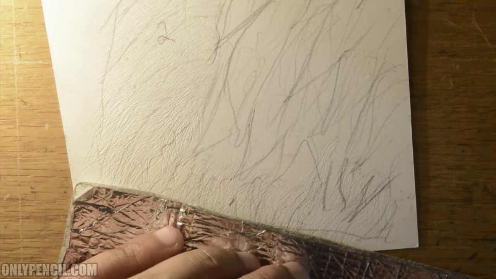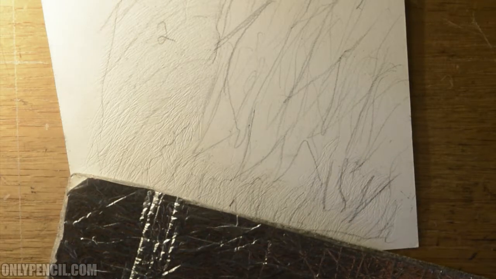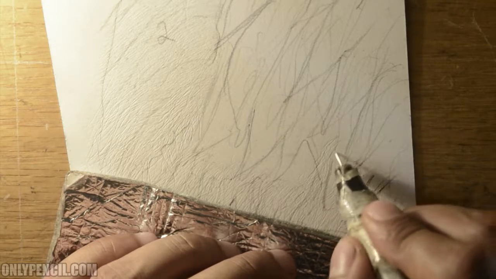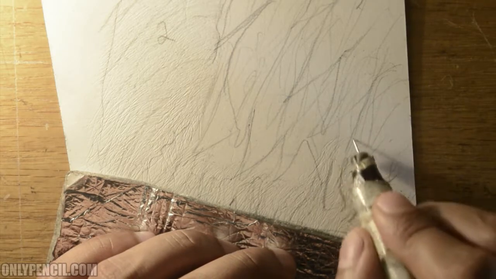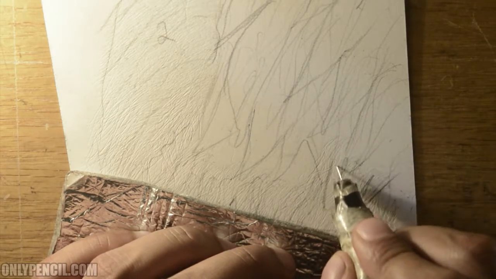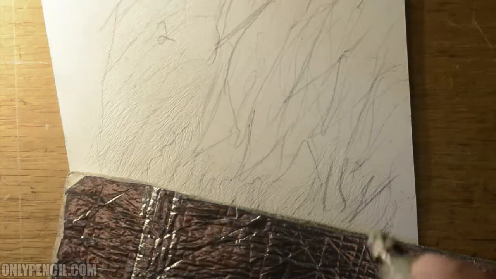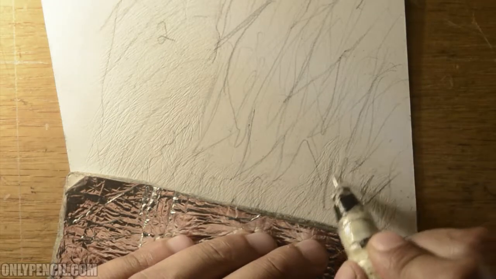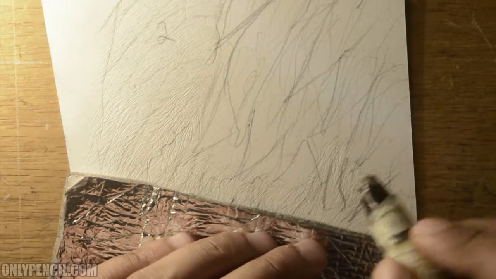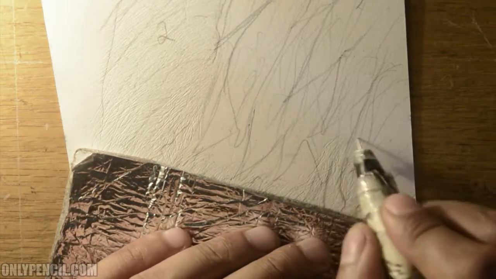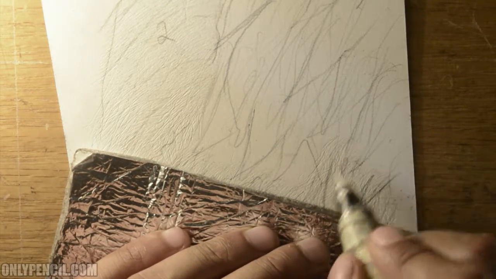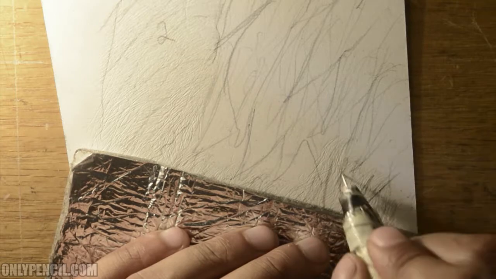Again, I'm trying to imitate what I see from the reference image. So that hair, if you pay attention to the main's hair, the hair is very wavy, it's curvy, it's got a frizzy look, so we need to imitate that.